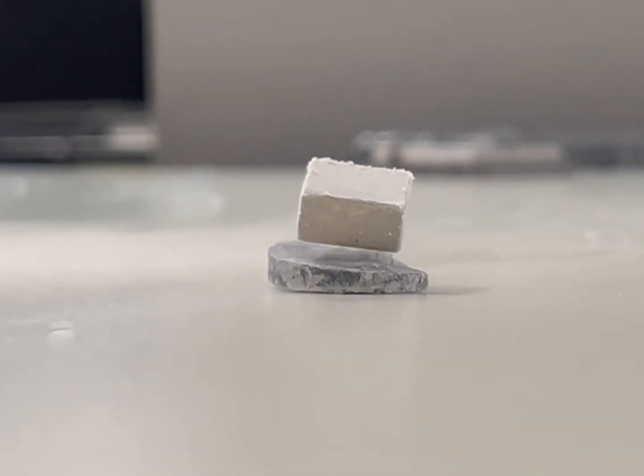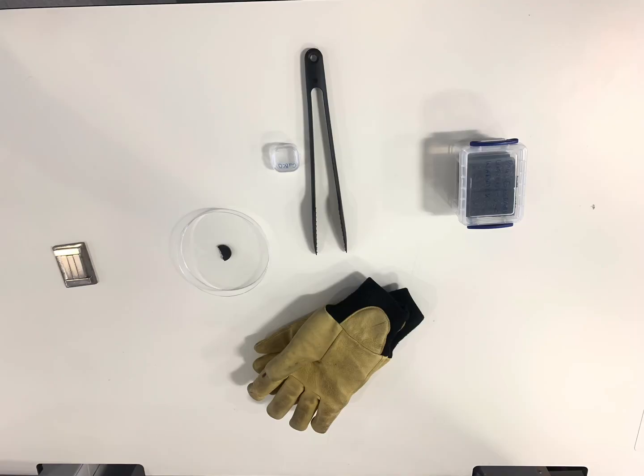How do we make superconductors float? For this demonstration, we will need the following equipment. First, we will be using a magnet. This magnet is currently emitting a magnetic field around itself, and shortly we will be able to see how it will interact with a cryogenically cooled superconductor.